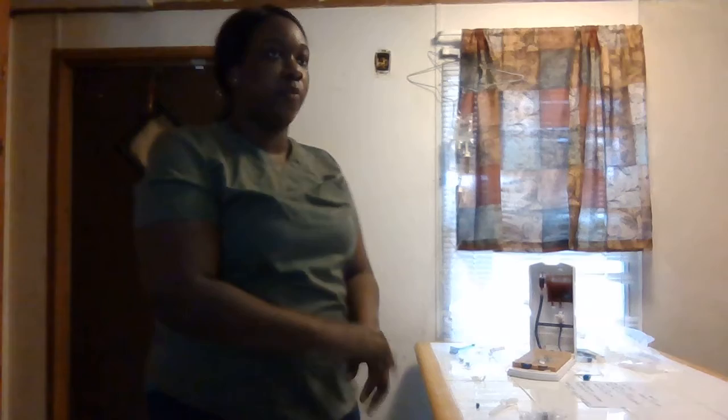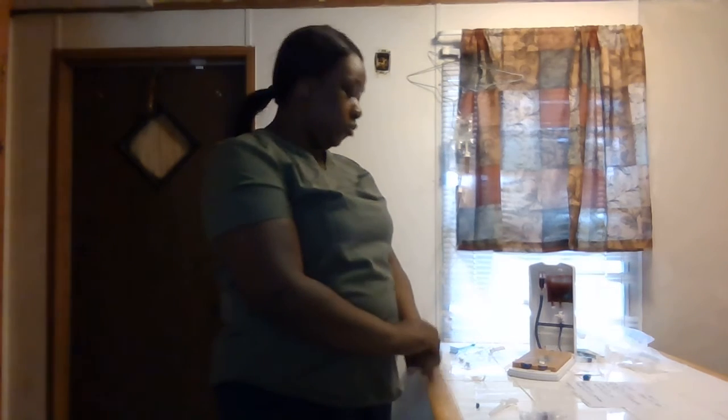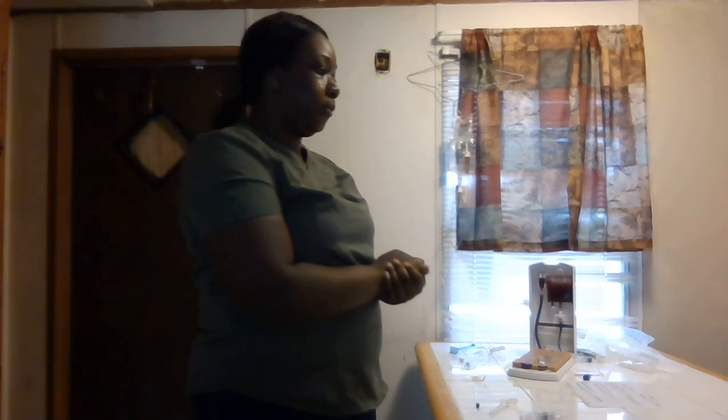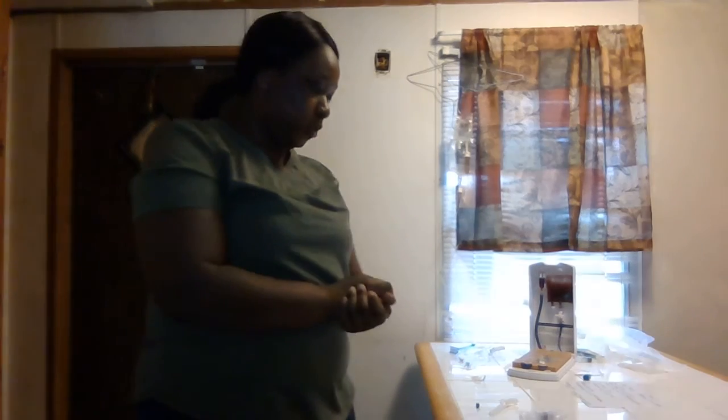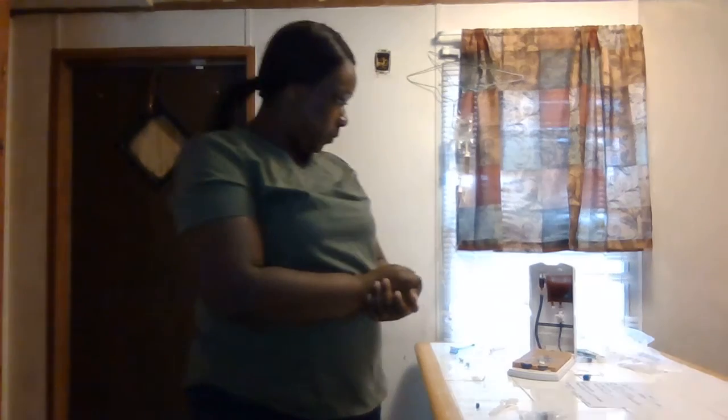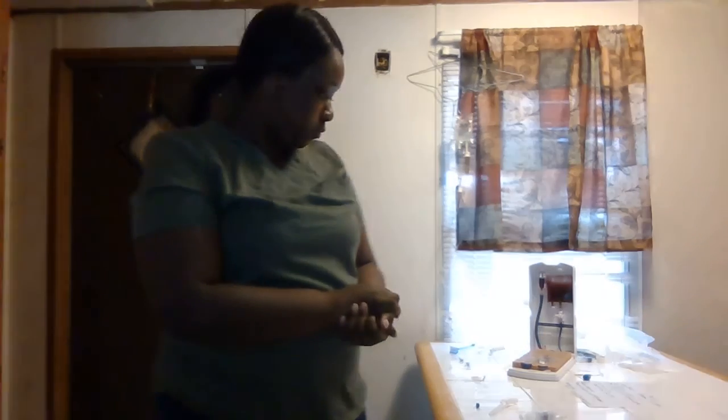We're going to flush again, as always before and after, with the normal saline. Always prime them, make sure you don't have any air in them. Once we flush it, we're good to go, and we always monitor our patient for any adverse reactions to the medication. And being that this is a medicine, I will go ahead and record it, document it on my MAR.